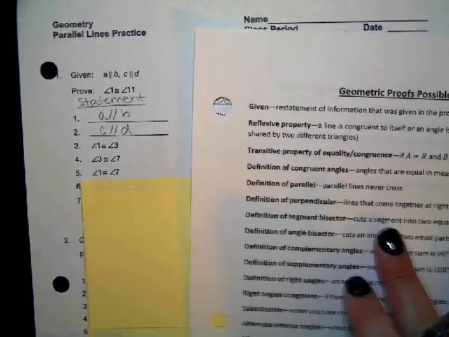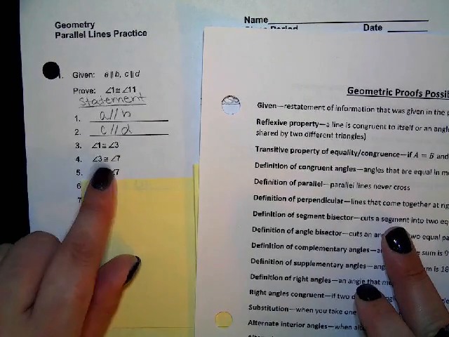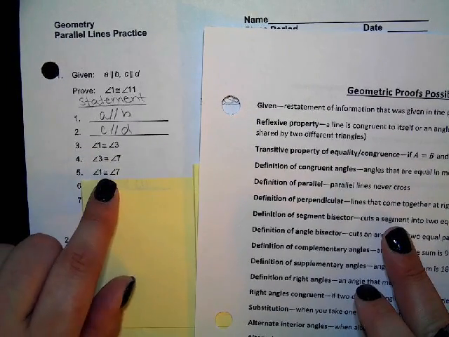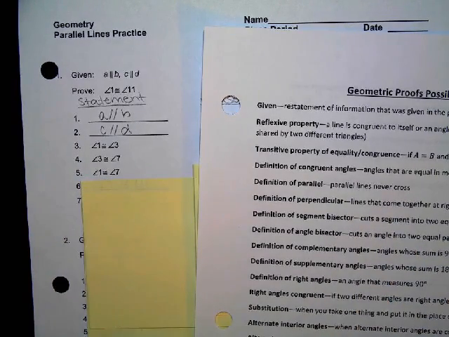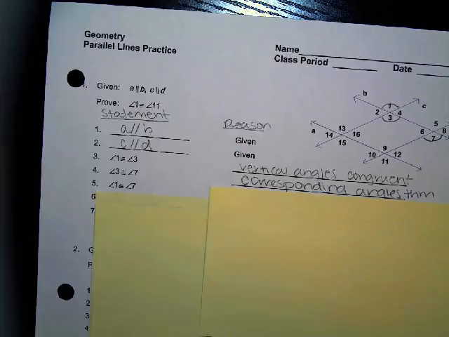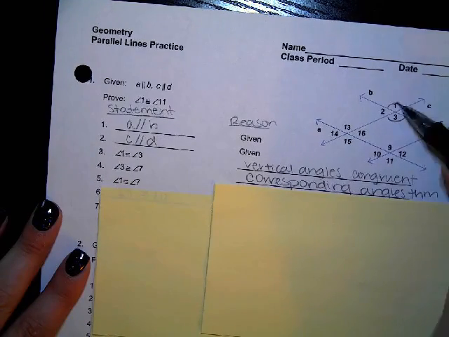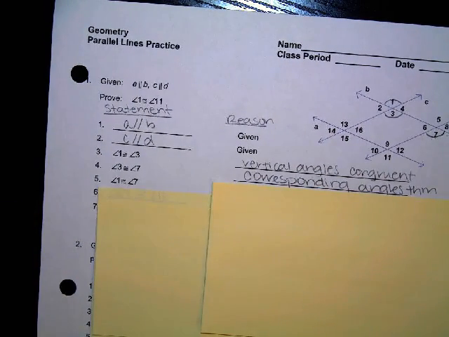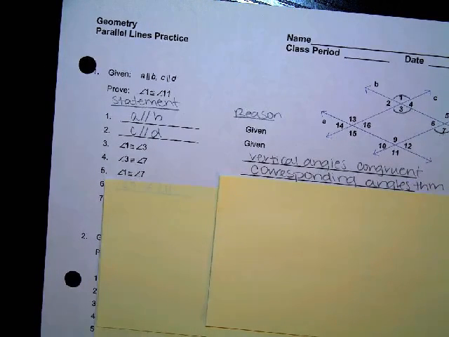Okay, so either reason works because we know that 1 and 7 are alternate exterior, so we can use that as our reasoning. But we could also use the transitive property of congruence. Both of those reasons would work. They're both accurate, okay? You can write whichever one you want. You can say alternate exterior because they're parallel lines. That works, okay?